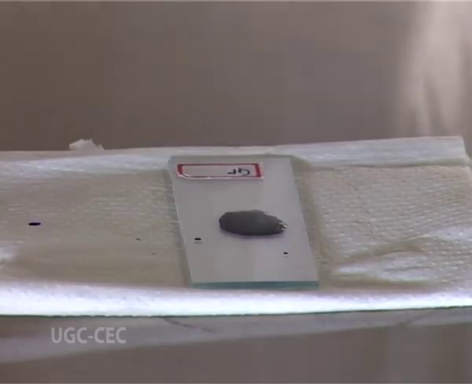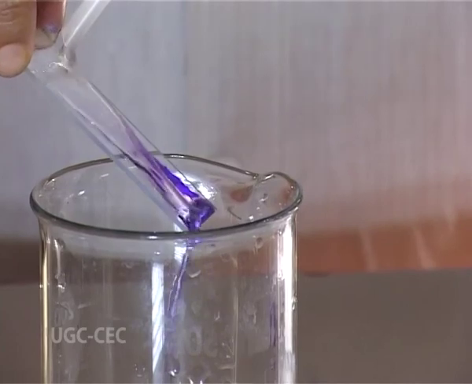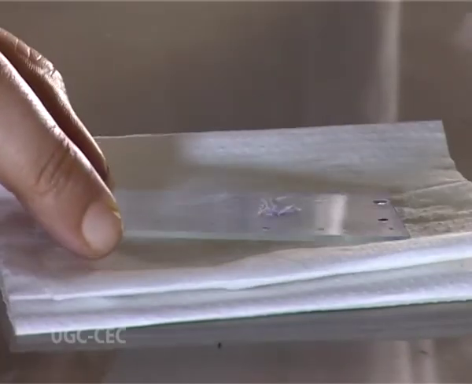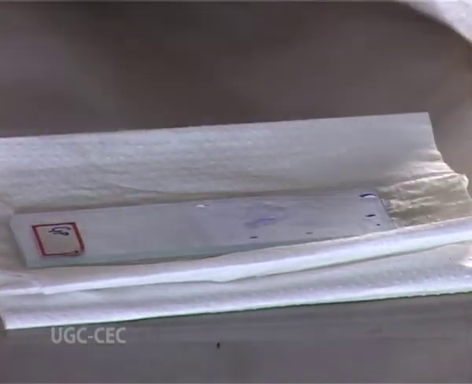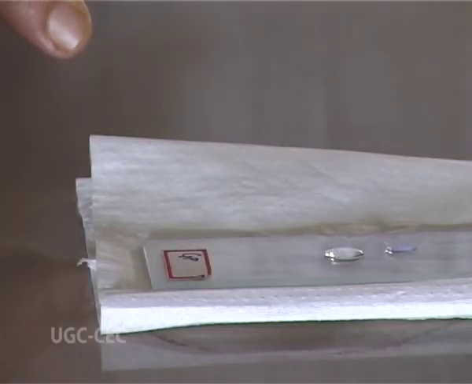for 30 seconds. The excess stain is washed off with distilled water. Then Gram's iodine solution is added to the slide and kept for 30 seconds.